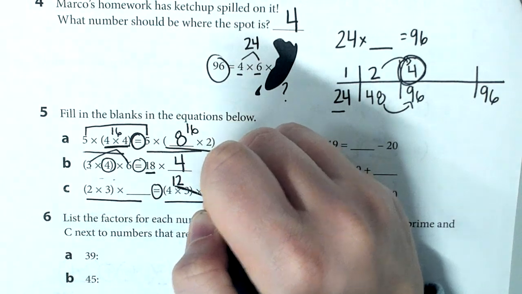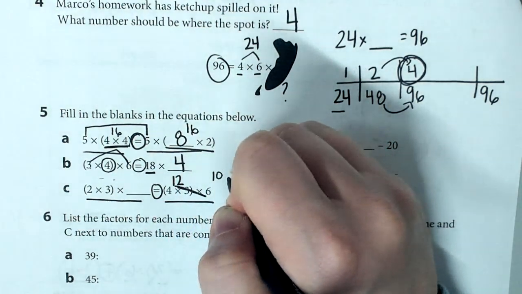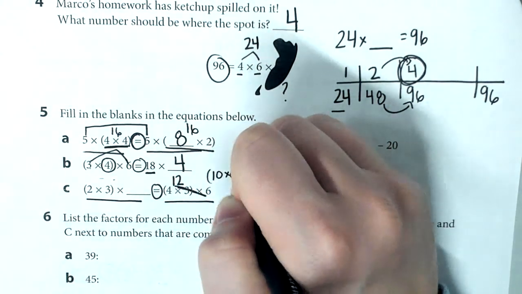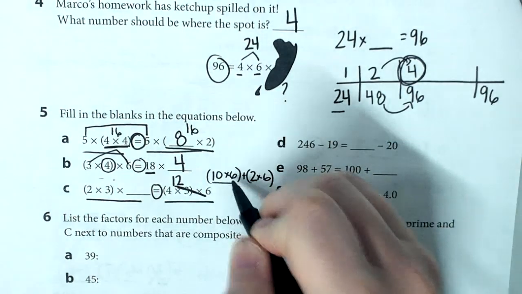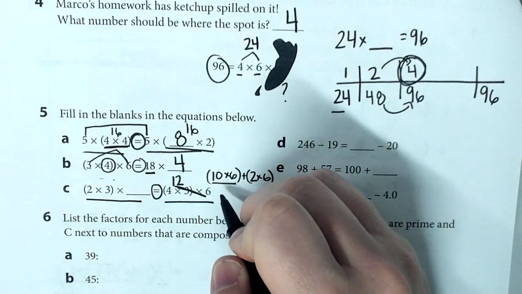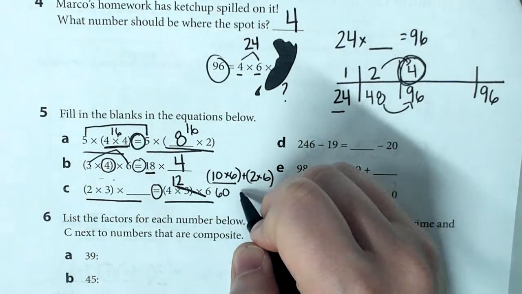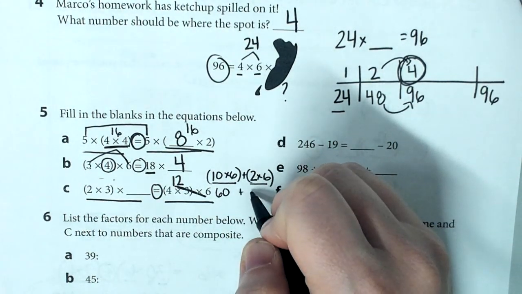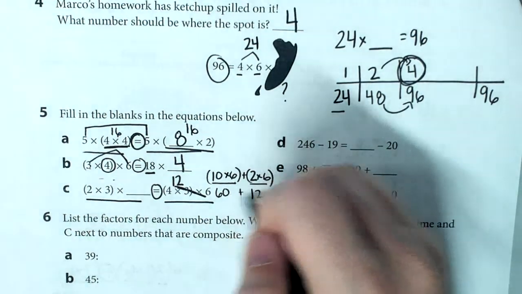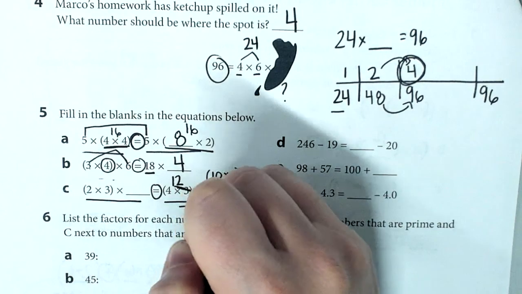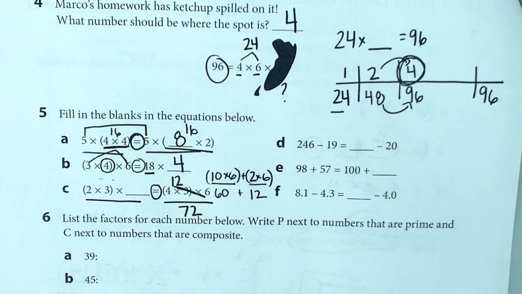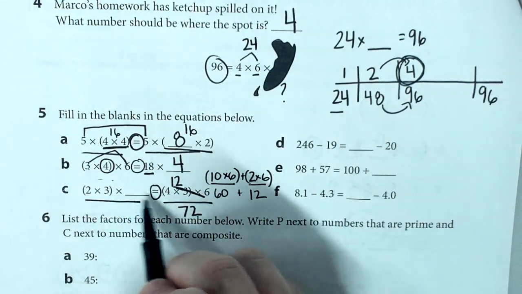Let's split up the 12 into a 10 times 6 and a 2 times 6. 10 times 6 is 60. 2 times 6 is 12. Add them together. I get 72. So over here I have to get 72.